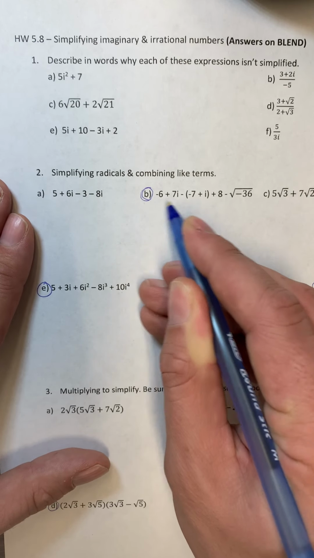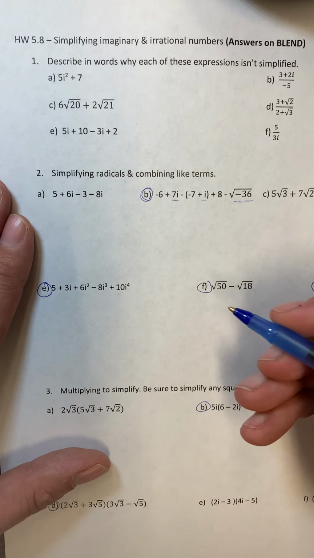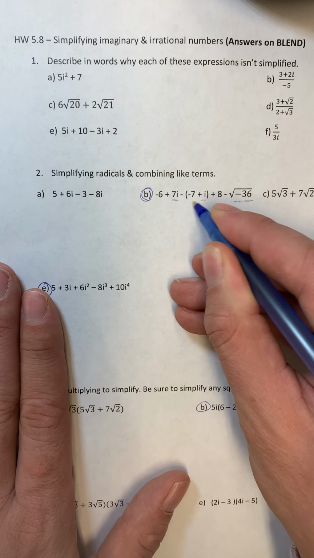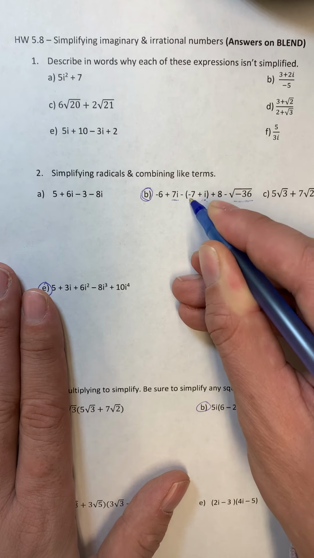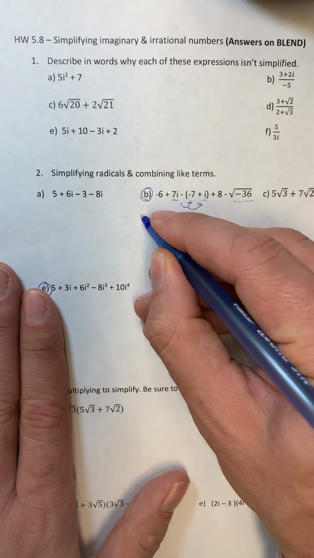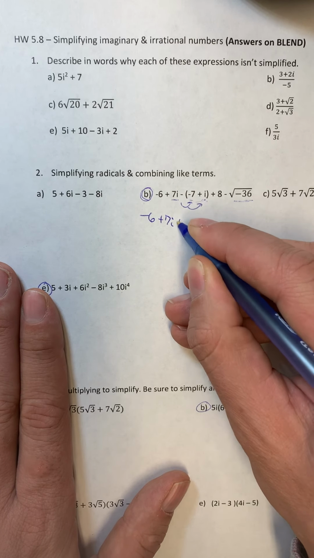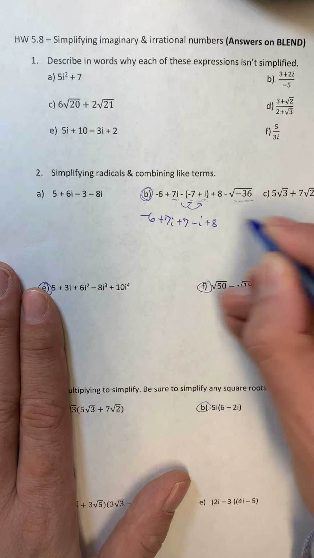Number B, we've got some imaginary numbers. We've got a square root here. And so we need to simplify this. The first thing I notice is that there is this thing inside parentheses. These are not like terms, so I can't combine them, even though they're adding. We have this negative outside, and so that's going to distribute. We get negative 6 plus 7i, minus negative 7 is plus 7, minus i is minus i, plus 8.